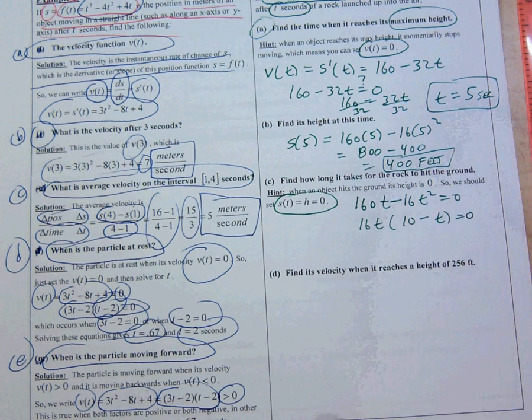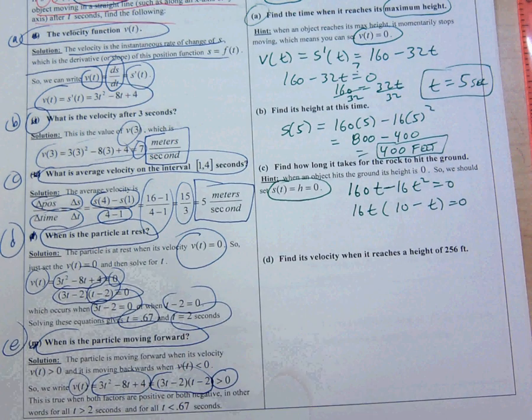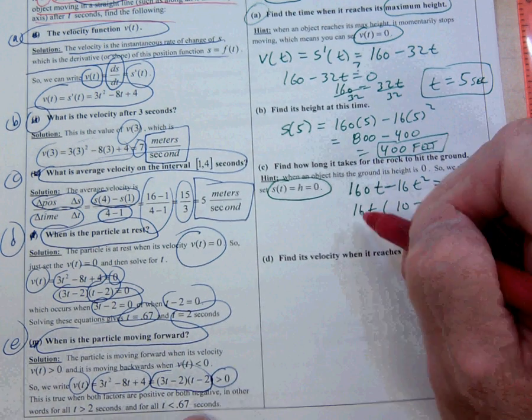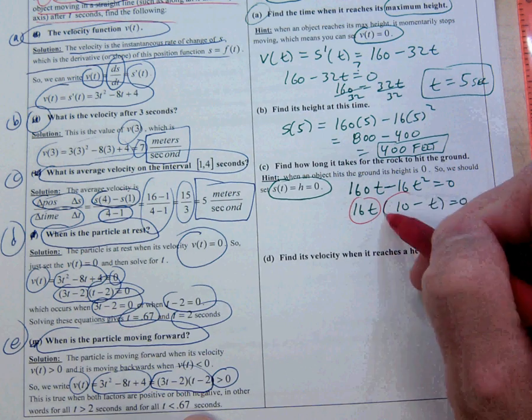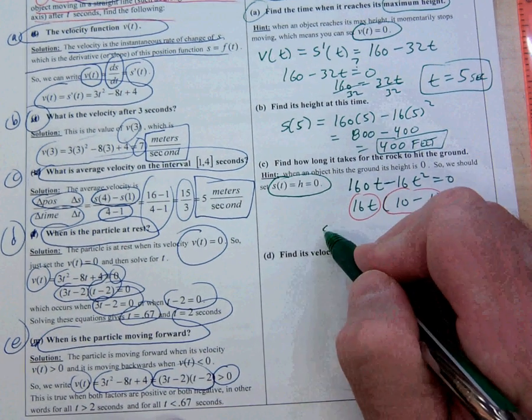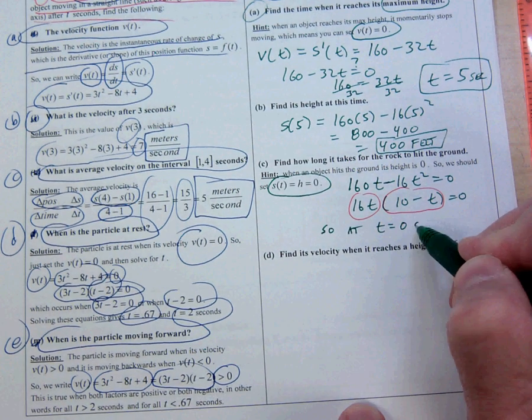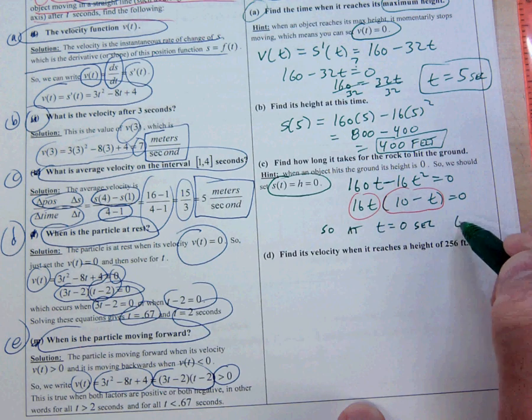By factoring, I've got a product equaling 0. That product will be 0 when this is 0 or when this is 0. So what are those times? 0 seconds and 10 seconds.